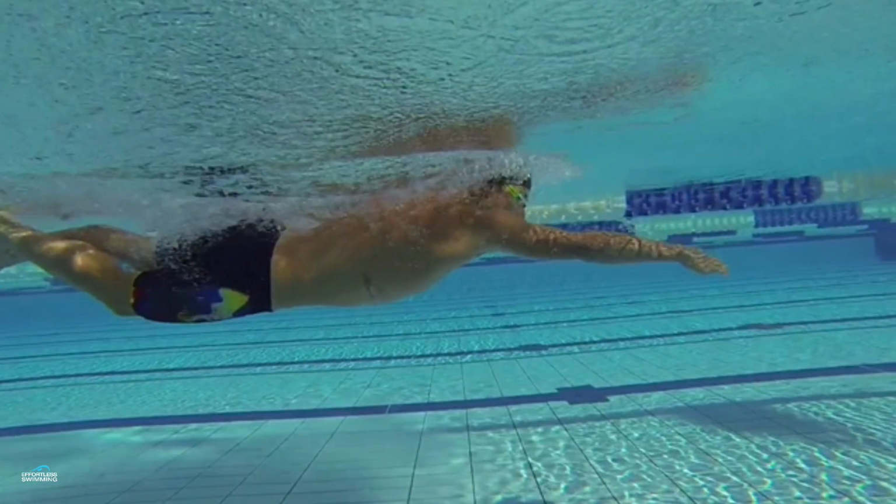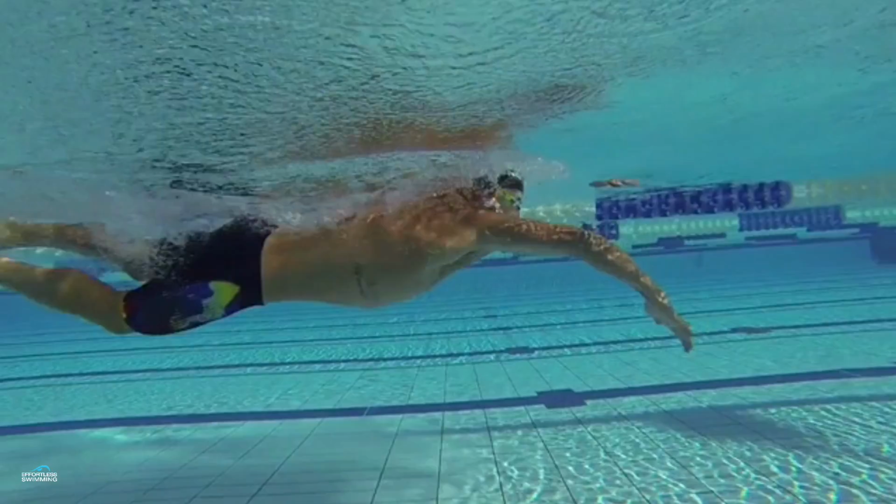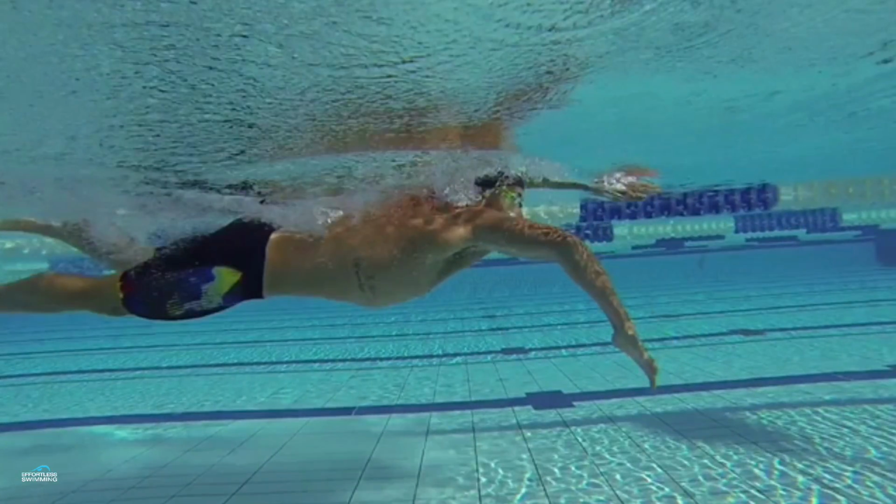So again, fingertips below wrist, wrist below elbow, fingertips tipping down. Especially on this side, you can see that angle. Now what we see with a lot of people is a straight arm pull through. So while that's not bad, it could be better. So we want to work on that if we do see it.